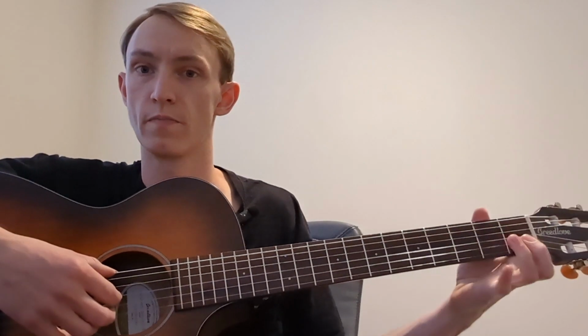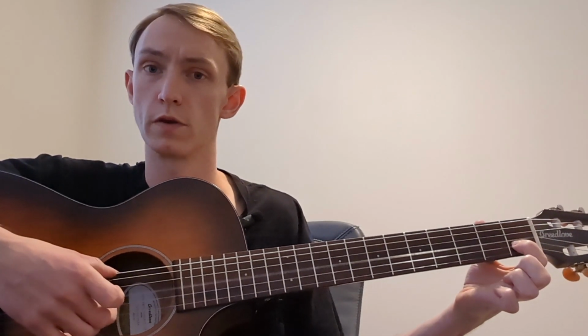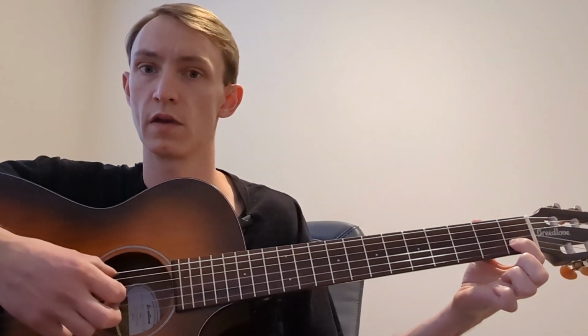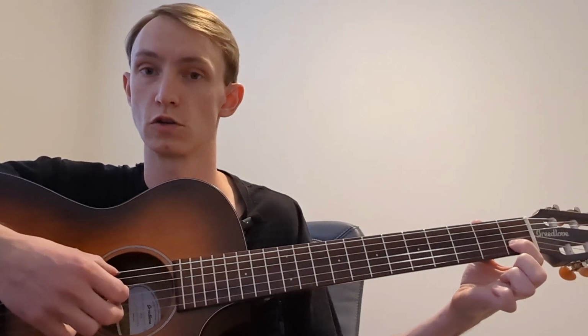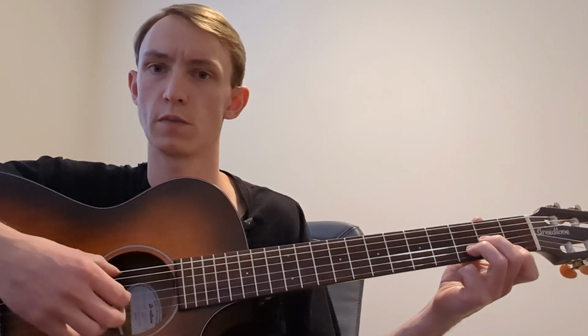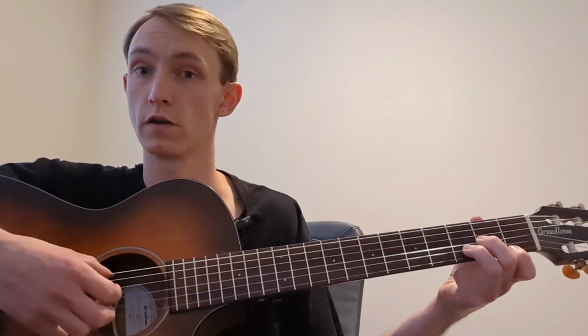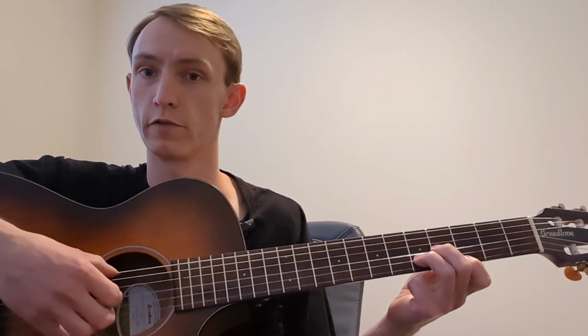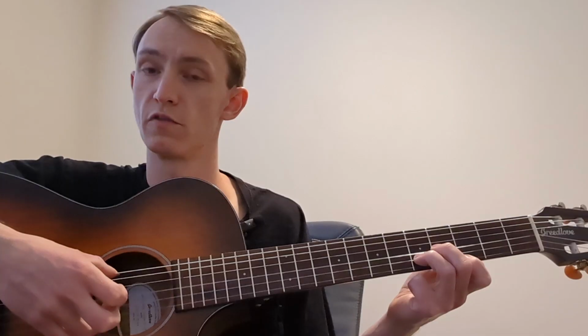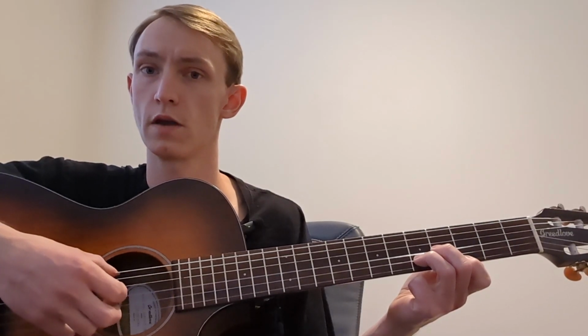So we're going to have G open, B1, and E open for the C major chord. For D minor, you'll have G2, B3, and E1. Up a whole step, you'll have G4, B5, E3.